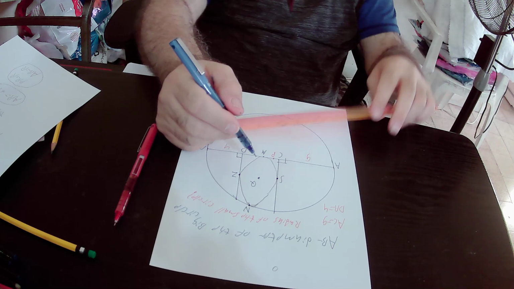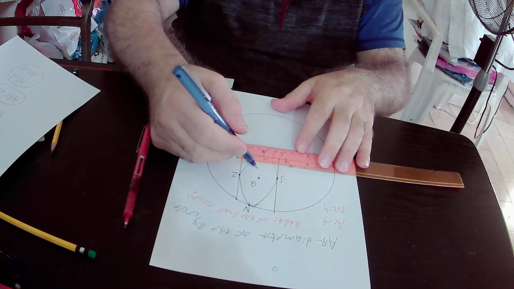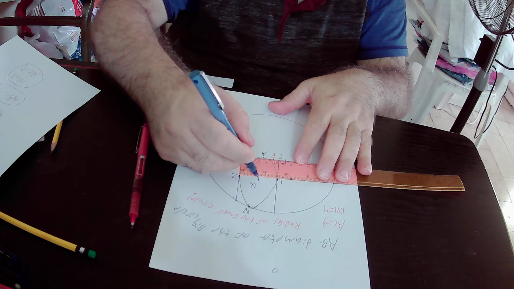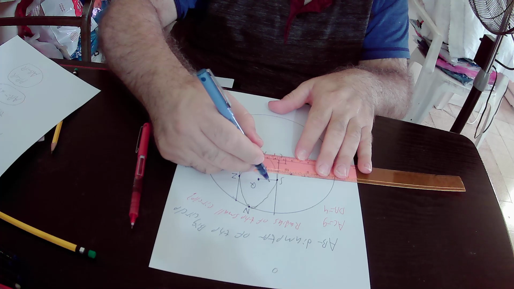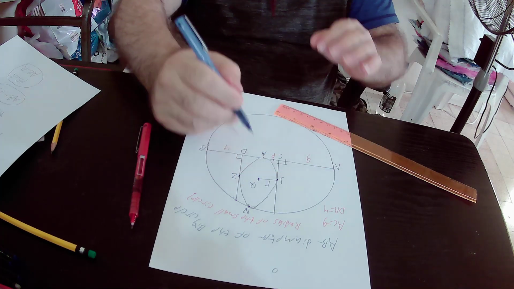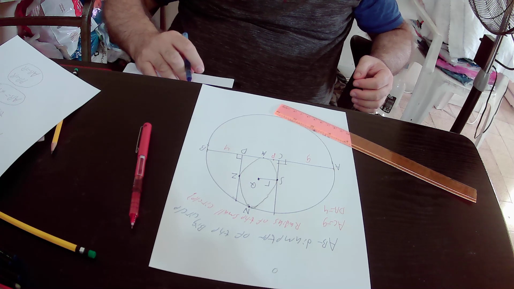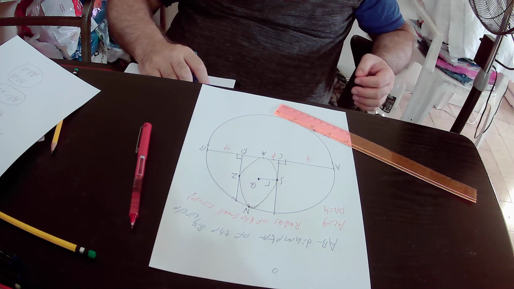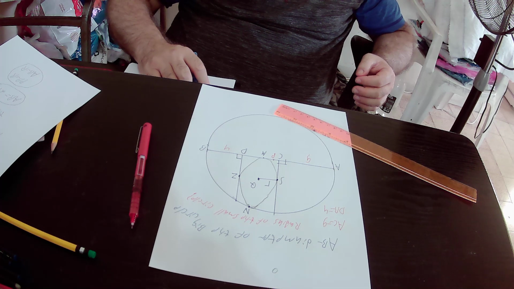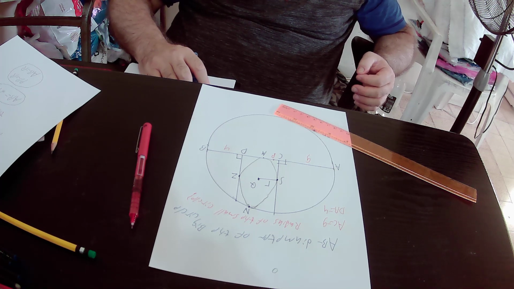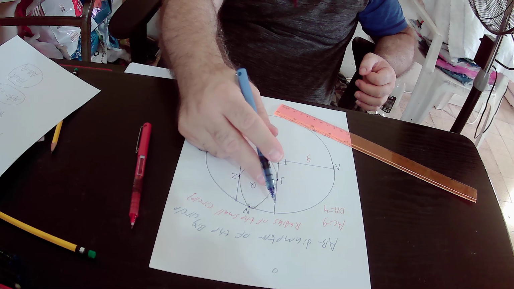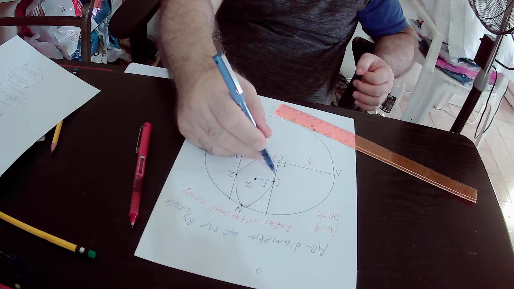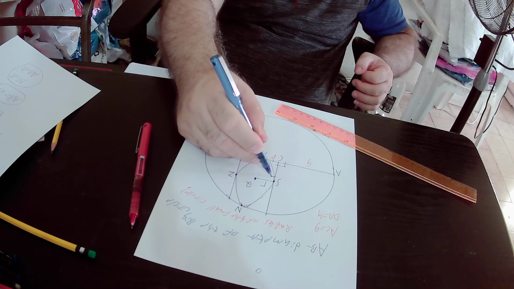So the first radius of the small circle will be this radius, and we have a rule that states that the radius is perpendicular to its tangent. That is to say, r is perpendicular to its tangent. So this angle is 90 degrees.